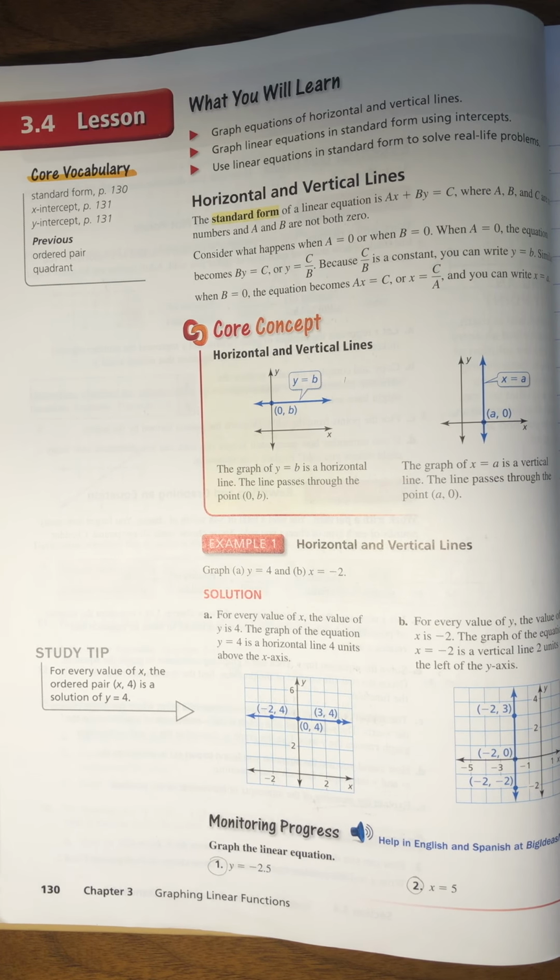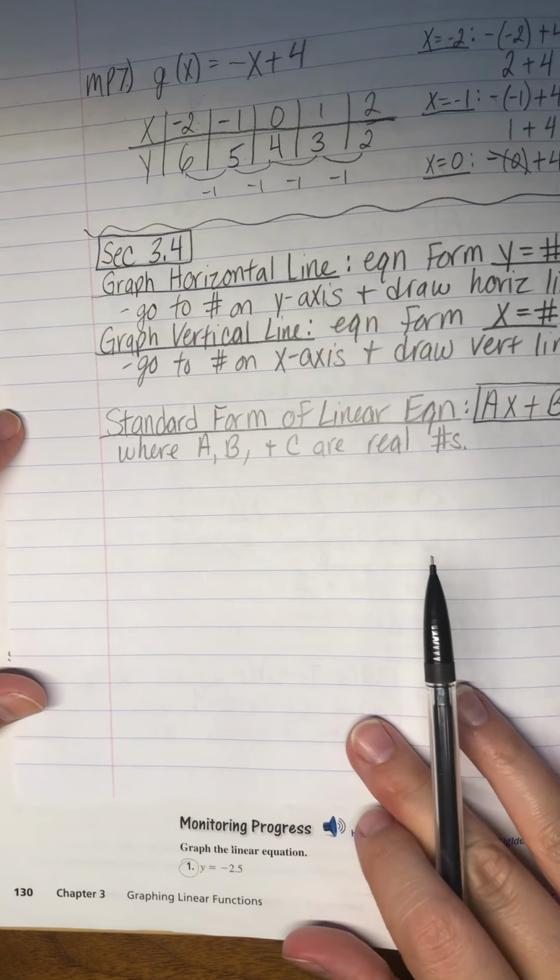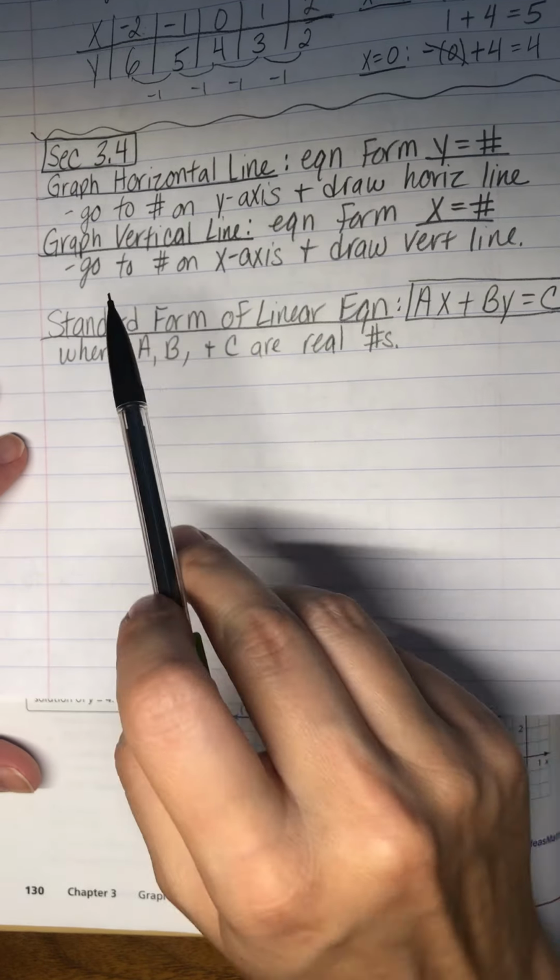We're going to do section 3.4 and I'm on page 130. In this section, we're going to start off by talking about horizontal and vertical lines. So I want you to write down what I wrote down here for our section 3.4 notes.